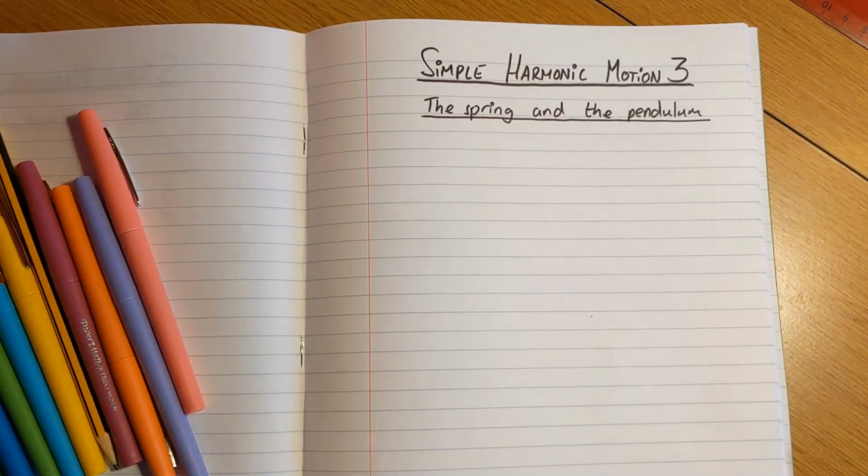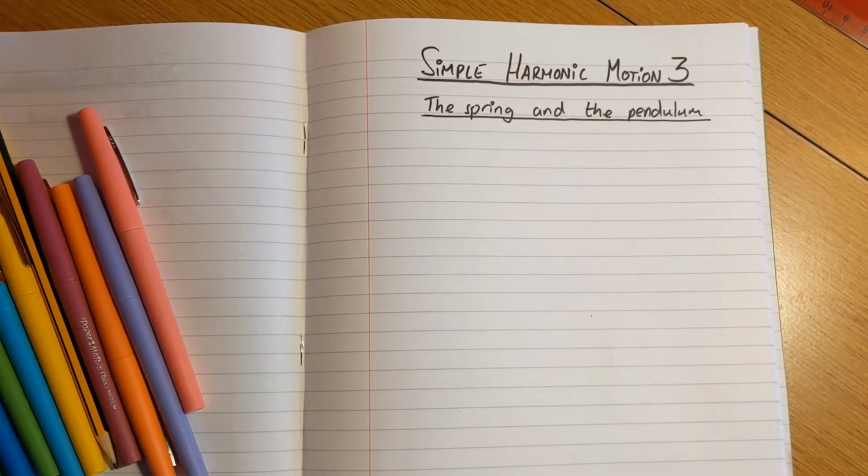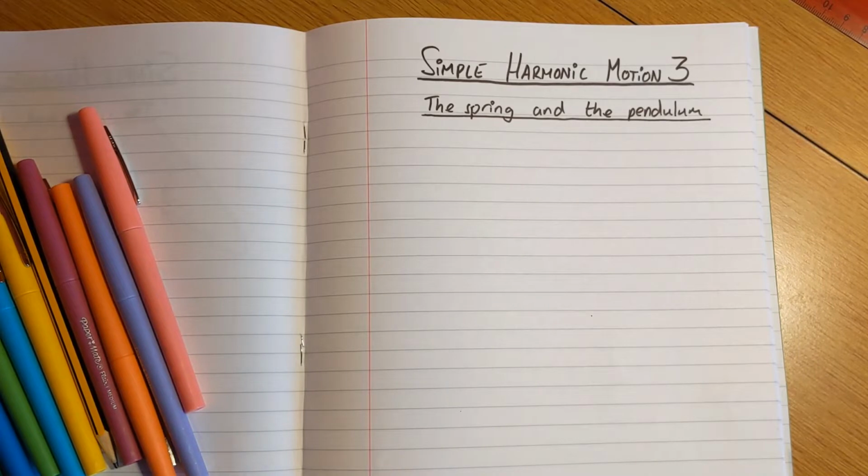Hi there. Today we're going to have a look at two very particular examples of simple harmonic motion because we can use them to model lots and lots of other situations. And those two examples we're going to look at are a spring, or a mass spring system, and a pendulum, or what we call a simple pendulum.